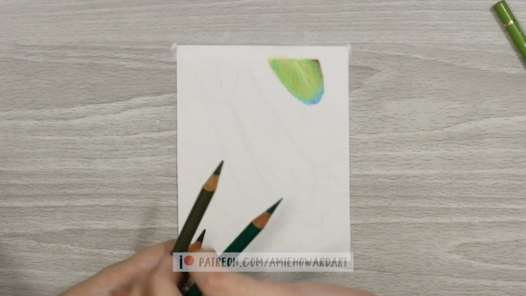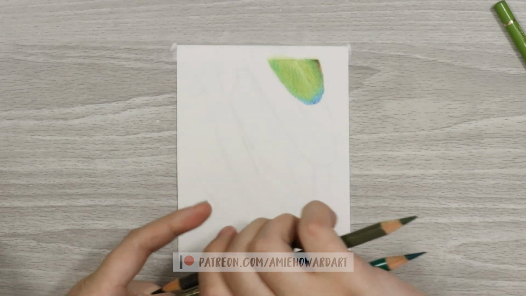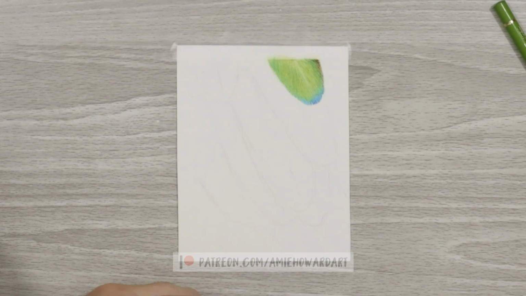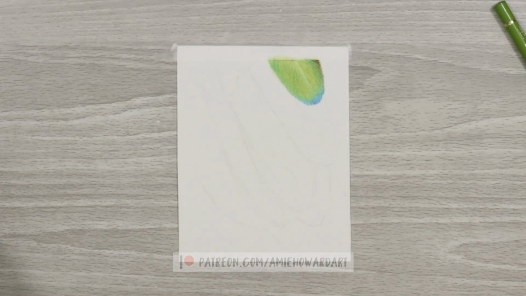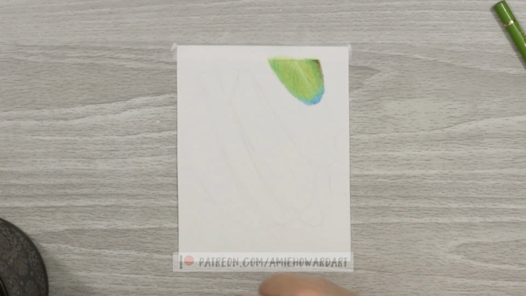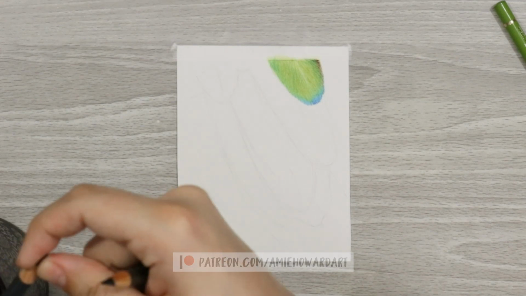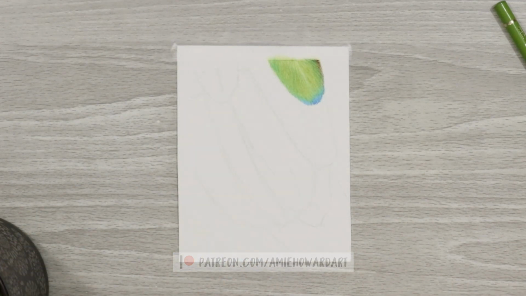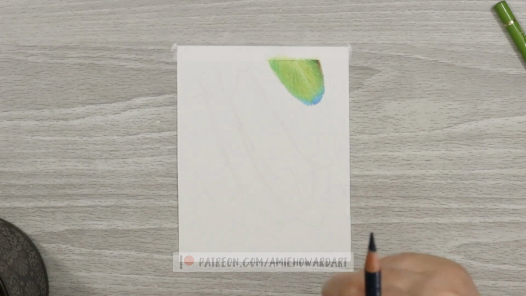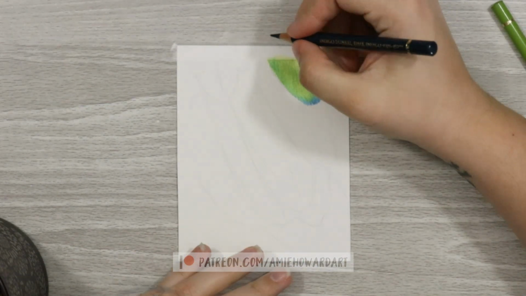Now for the middle line, what we're going to do is just darken. I'm going to use some dark sepia to darken mine, but I'm also going to use a little bit of a dark blue as well. So something like a dark indigo would be perfect.